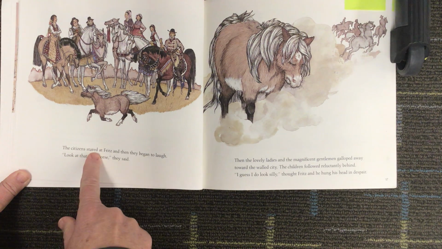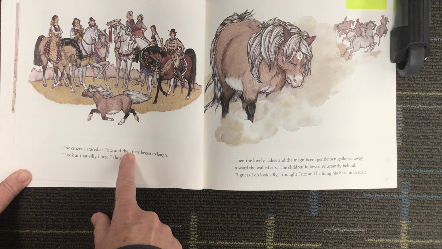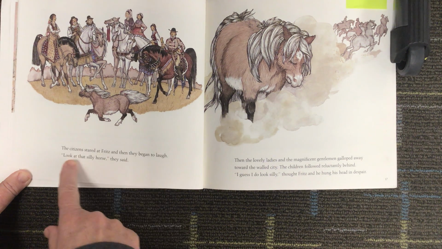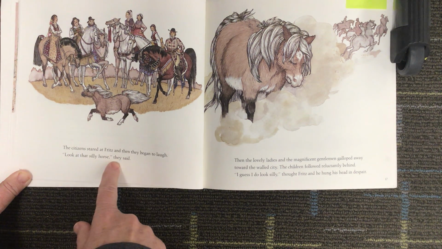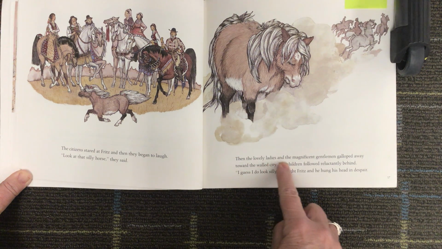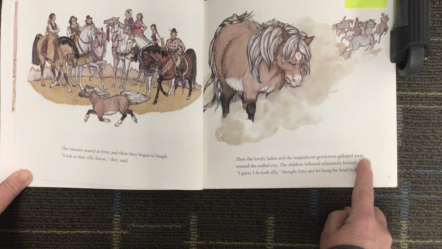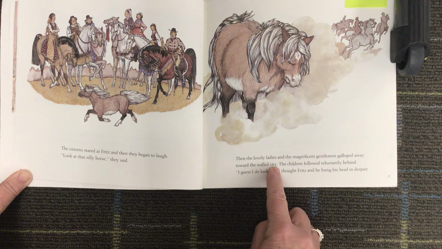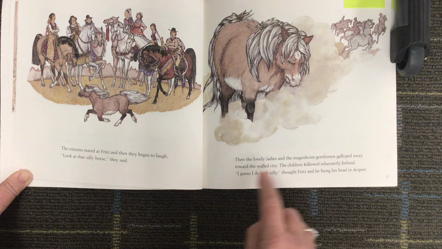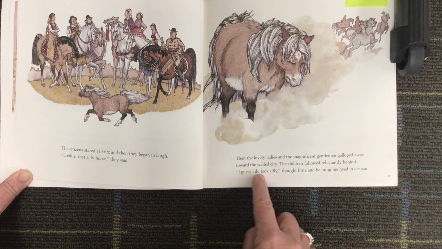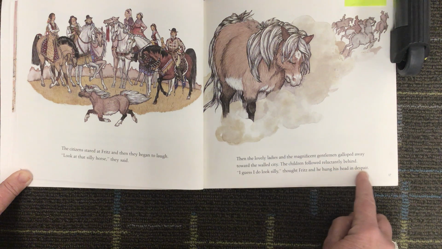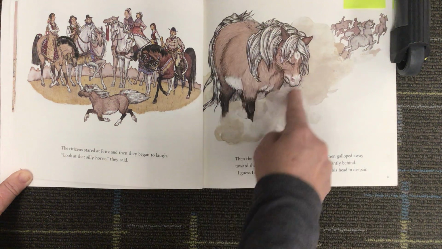The citizens stared at Fritz, and then they began to laugh. Look at that silly horse, they said. Then the lovely ladies and the magnificent gentlemen galloped away toward the walled city. The children followed reluctantly behind. I guess I do look silly, thought Fritz, and he hung his head in despair. Oh, look how sad he looks.